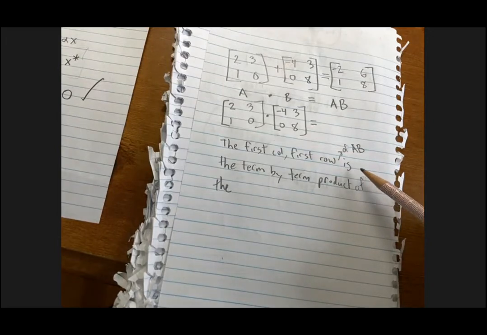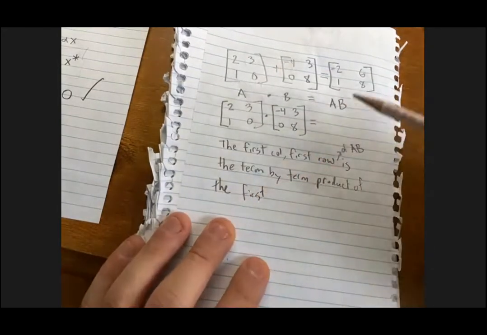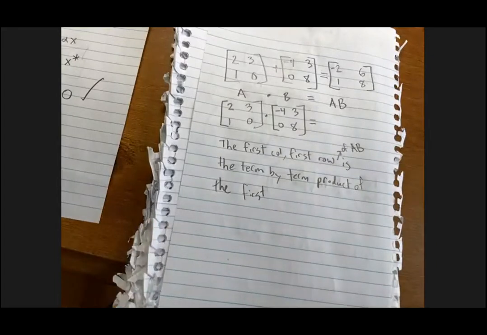It's going to be equal to the term by term product of the first row of A times the first column of B. I want to look back on what I wrote and make sure that it will be clear.